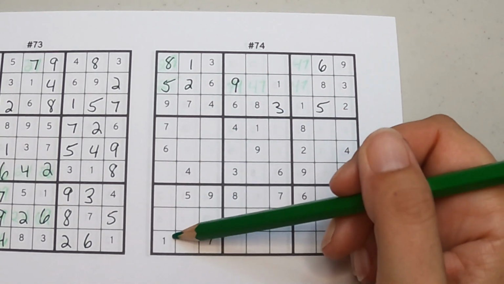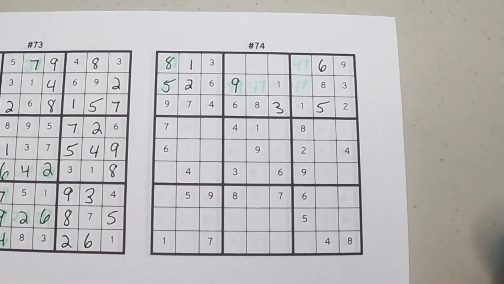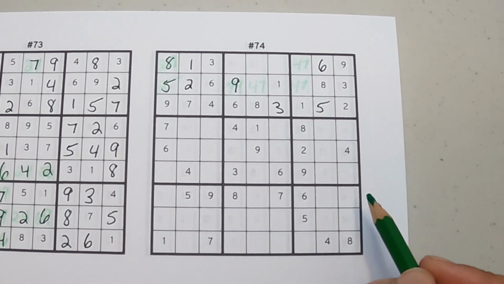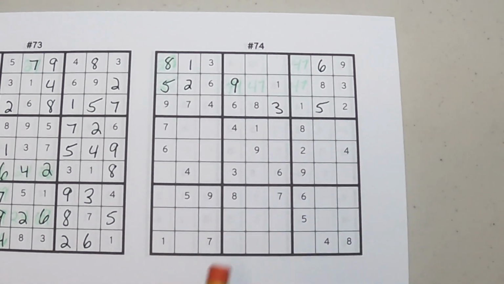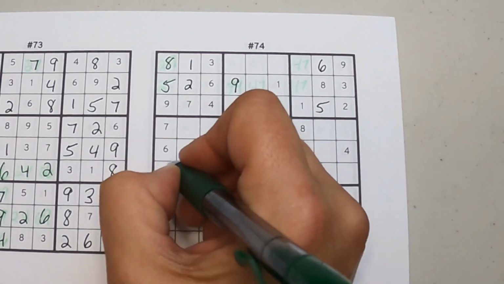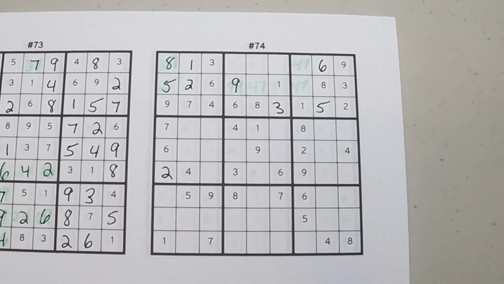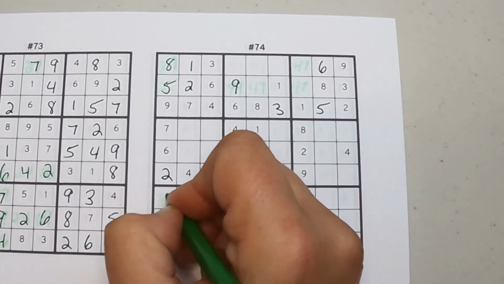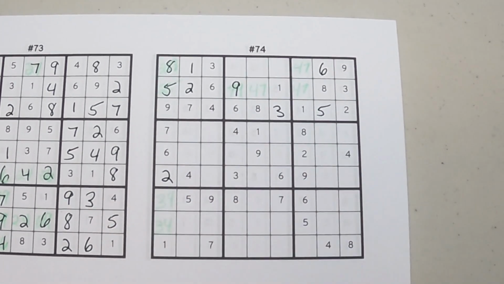If we look at this column, we're missing 2, 3, and 4. We've got a 3 and 4 here, so this is our 2. I don't see any other help. So 3, 4, 3, 4.